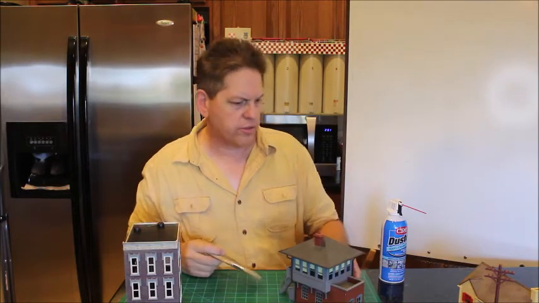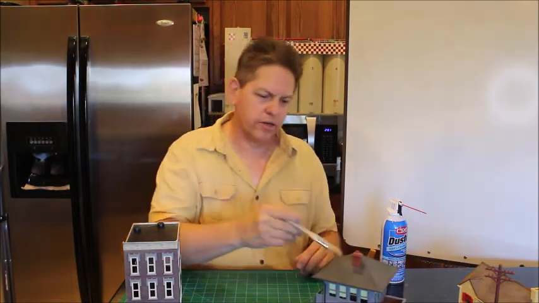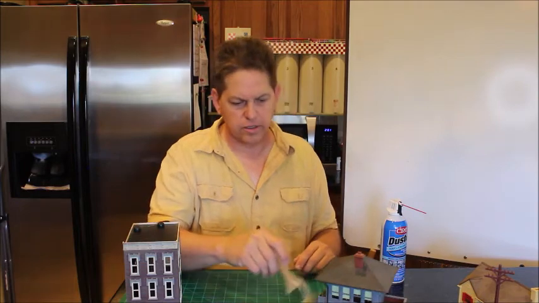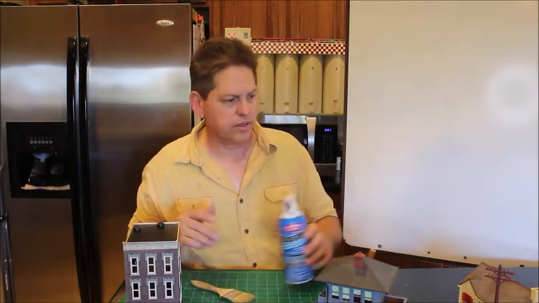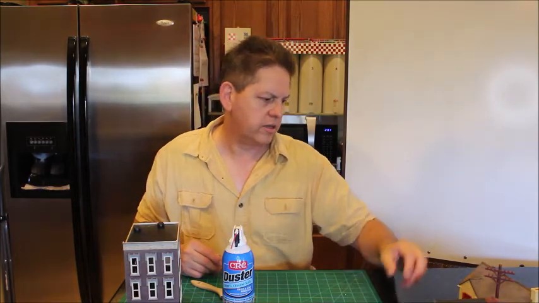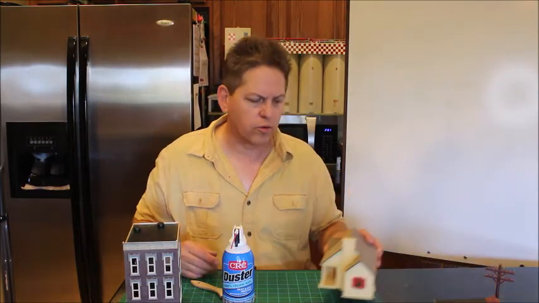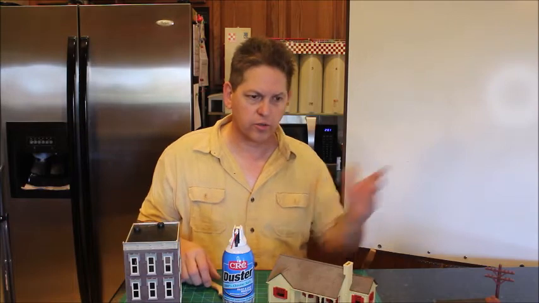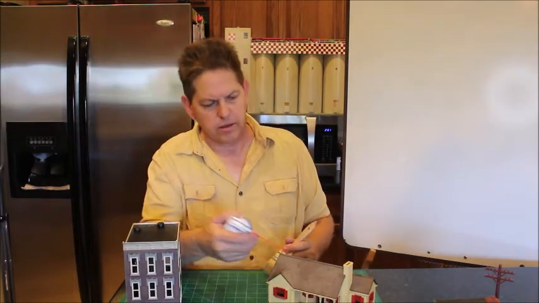And a paintbrush. Be careful when you're dusting your models. It could be fragile. I overbuild stuff, but you always want to be careful when you're doing that. And even have it on the end of a pole or a stick so you can reach over into your layout.